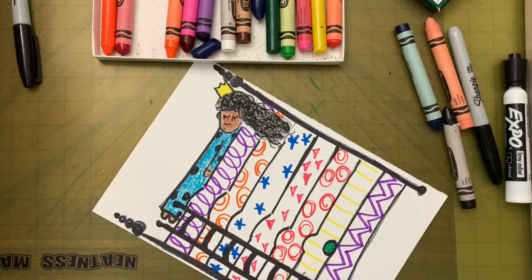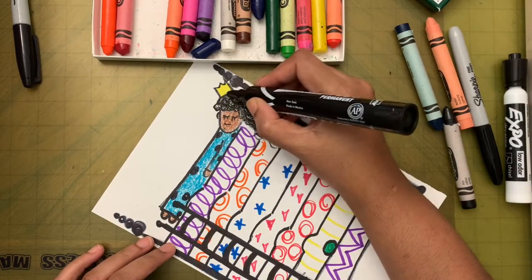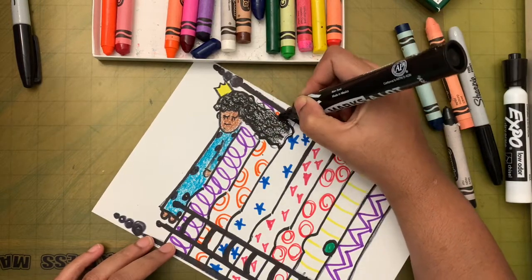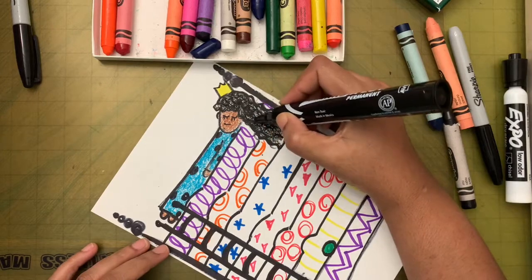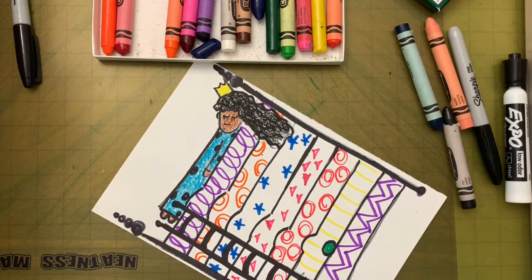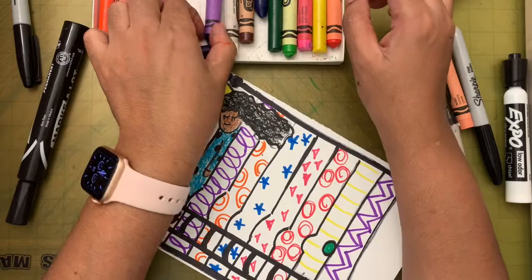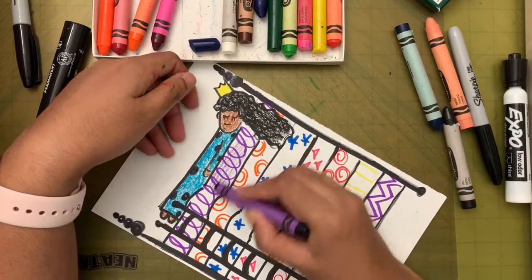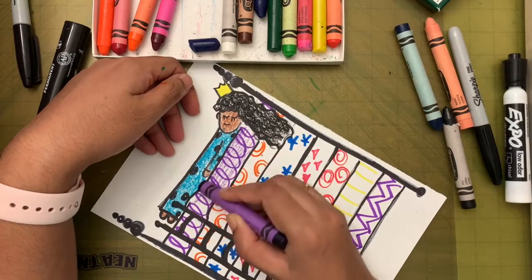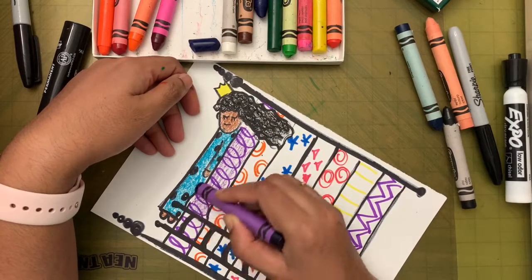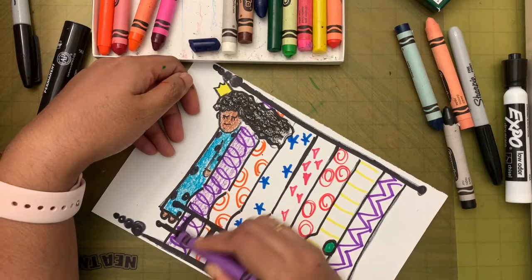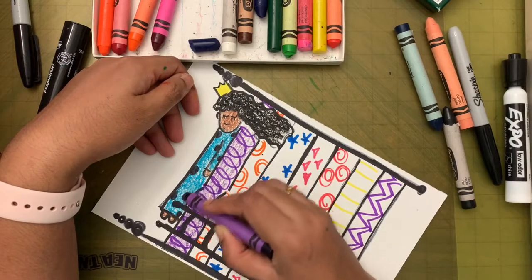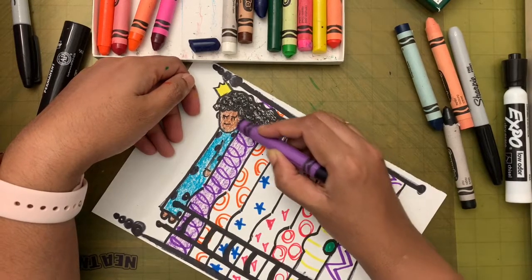Okay, so then the hair I'm going to go over. Now we are going to take this exact same colors and then color in lightly. We are not pressing too hard because we want the lines or patterns that we created to show through. So we are just taking the crayon and coloring in lightly so that you can see the lines.